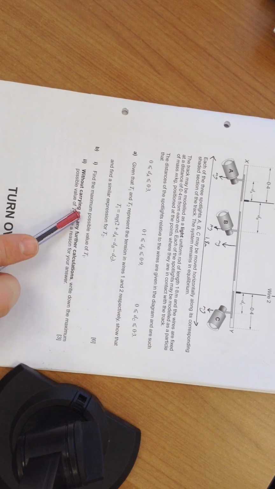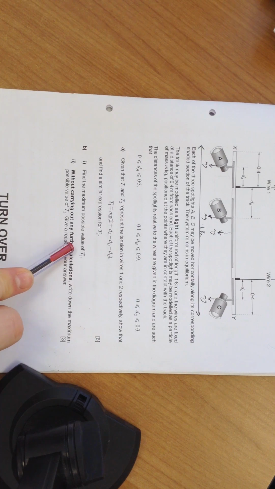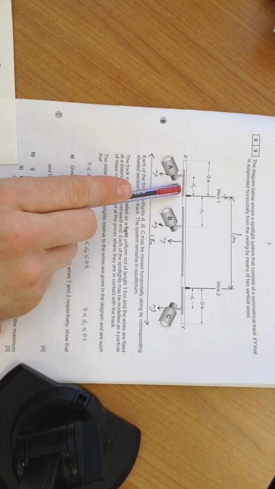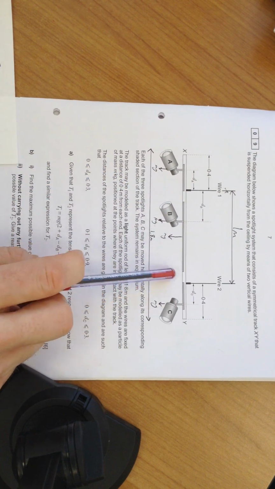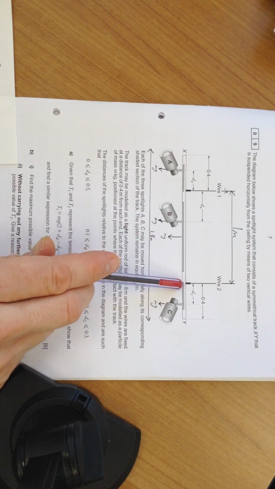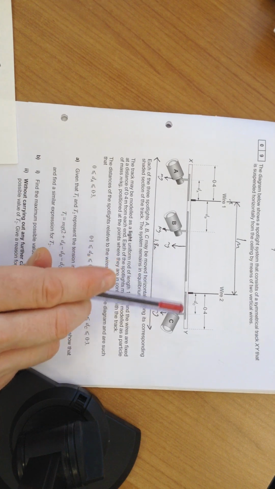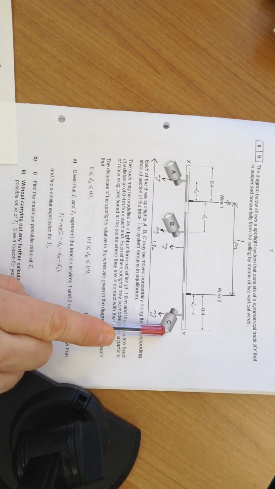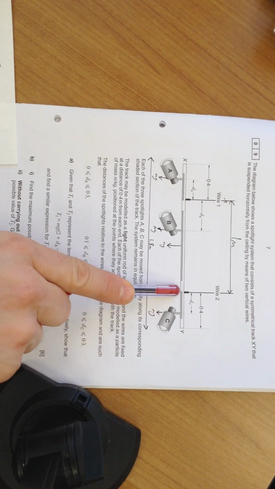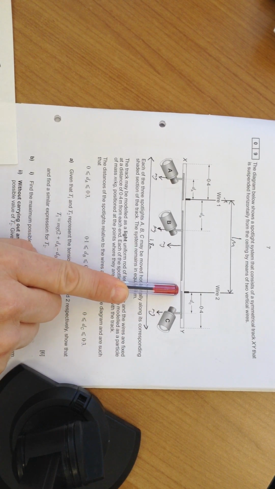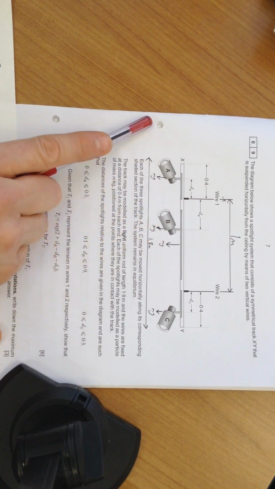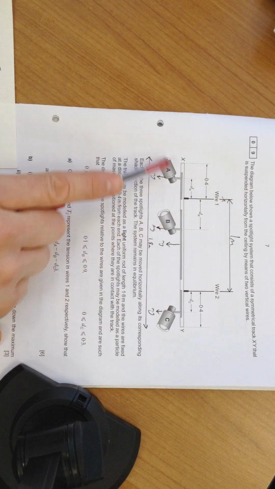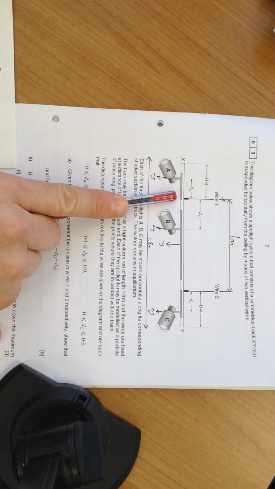Then it says find the maximum possible value of T1. Now this takes a bit of thinking, right? To get the maximum possible value of T1, you are going to need the absolute minimum value of moment at T2. So you've got to think, where would these lights be positioned for that to happen? Now, of course, I can bring light C right underneath T2, so it has no moment at all. And then if I push these two as far away from wire 2 as possible, that will give me the maximum tension being created under wire 1.